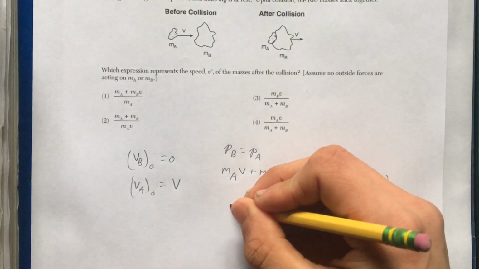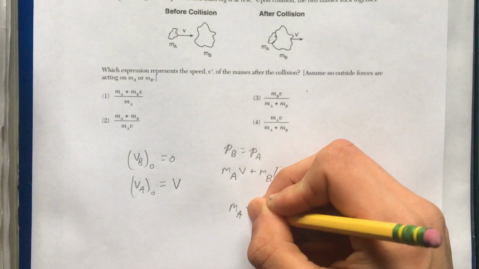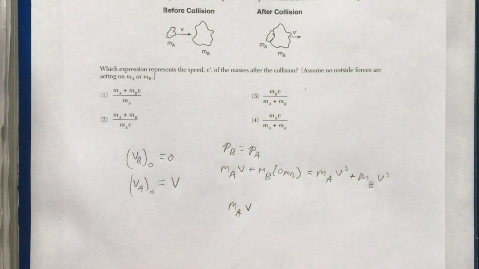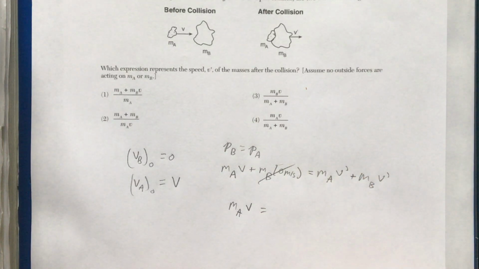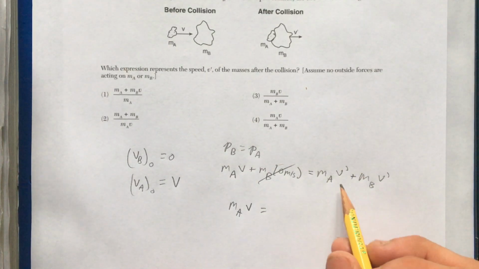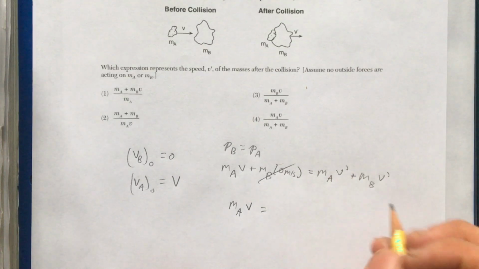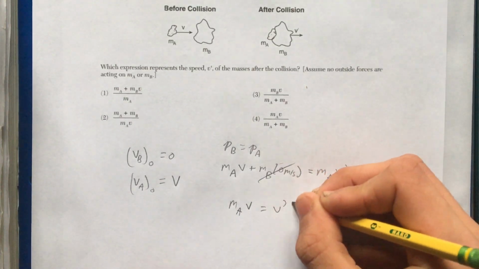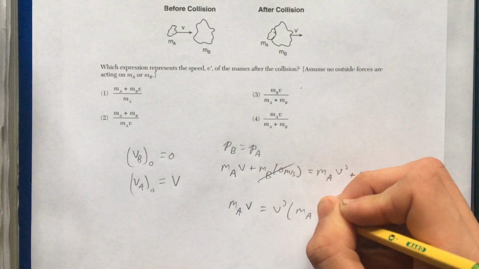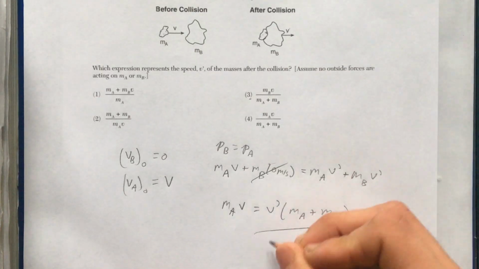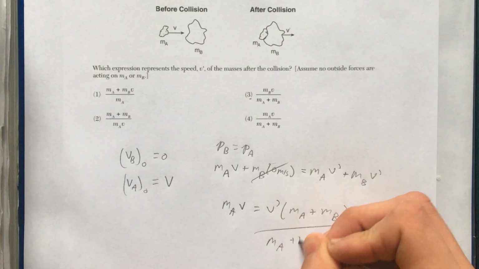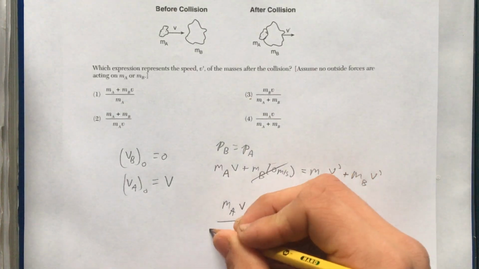So on this side, we have just mass of A times the velocity, because the B term cancels out. Then on the other side, we can factor out the masses because they're both being multiplied by v prime. So we can say v prime times MA plus MB. Then divide each side by MA plus MB.